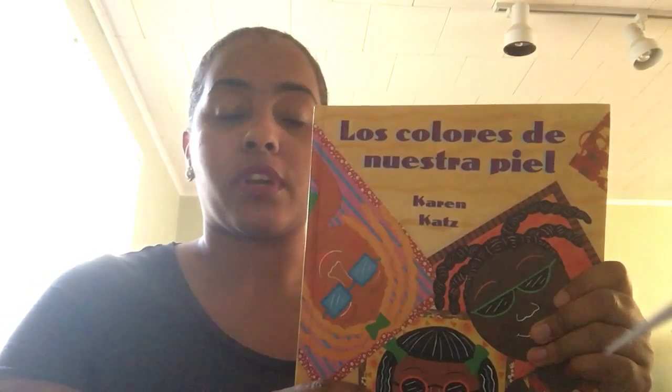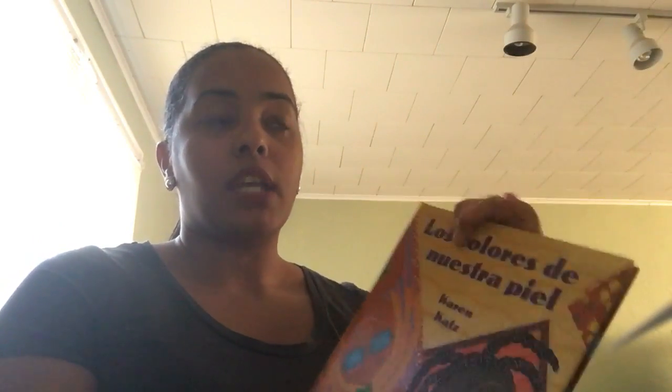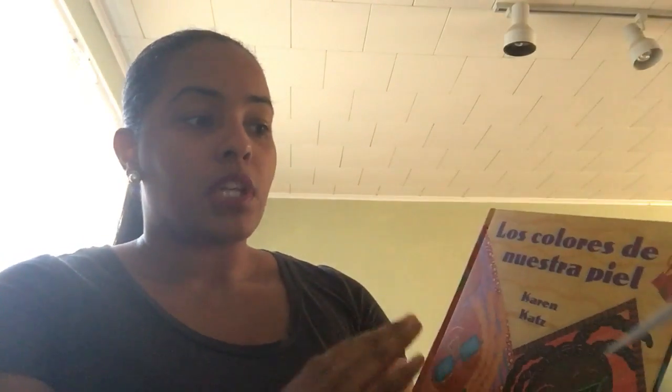I chose this book. It's called The Colors of Our Skin, and it is in Spanish. I speak Spanish, so reading this book in Spanish is not a big deal, and I can also translate it. So I would translate this book for the students and kind of give them both. And a lot of my kids are still code switching, so it also gives me the opportunity to point things out to them using both languages.